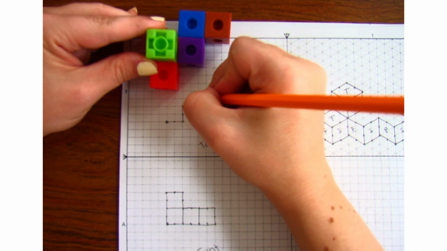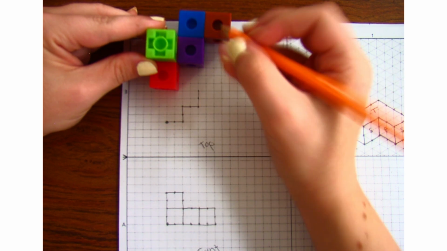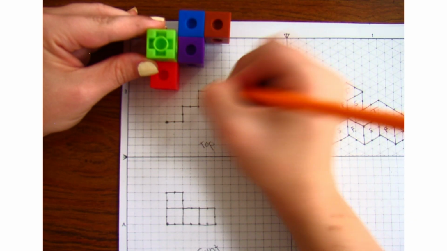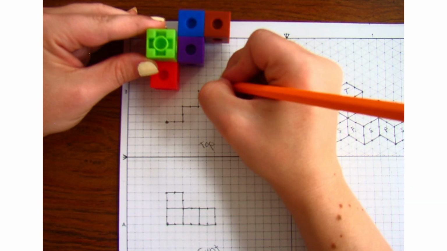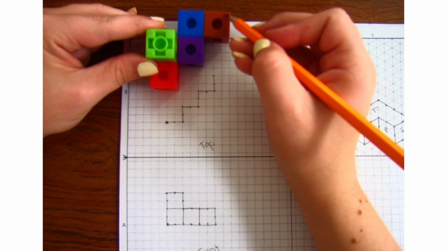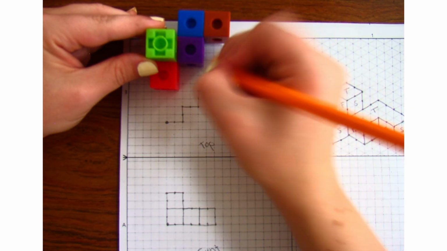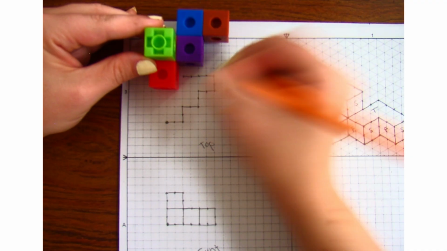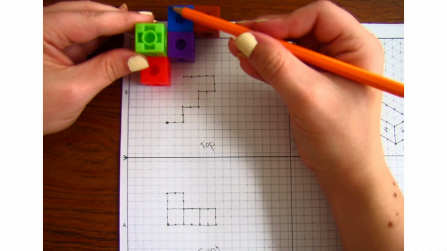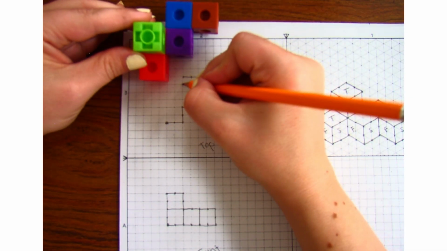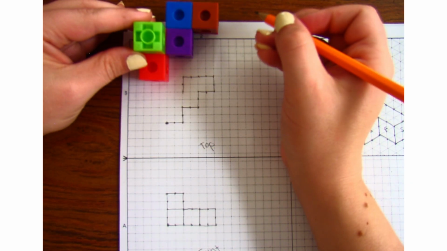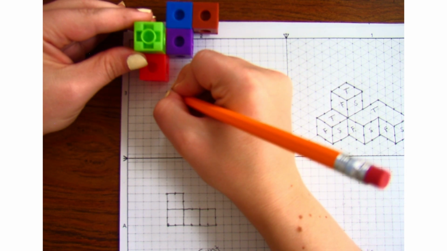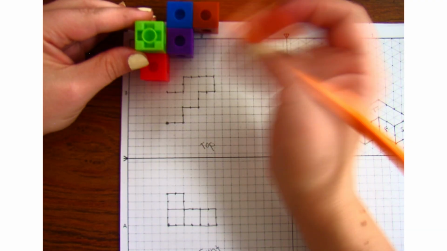Up 2. Right 2. Up 2. Left 4. Down 2. Left 2. Down 4.